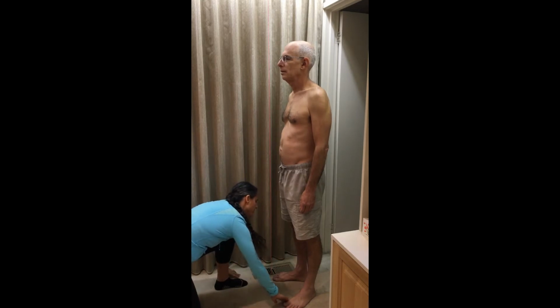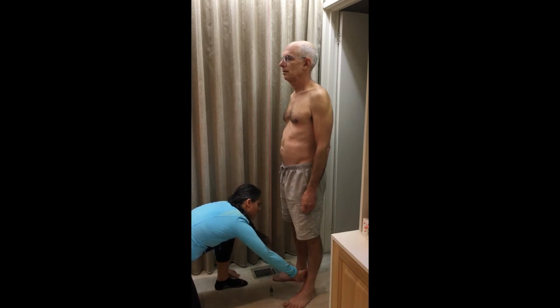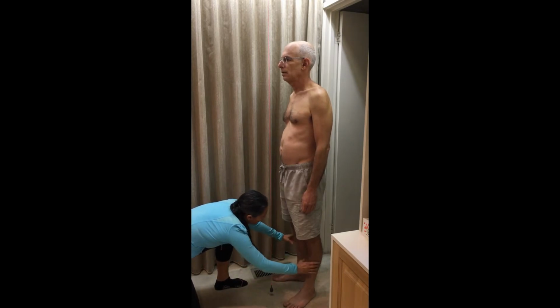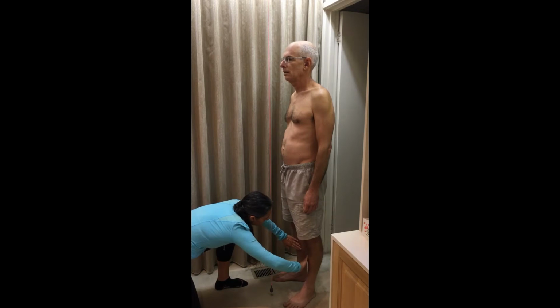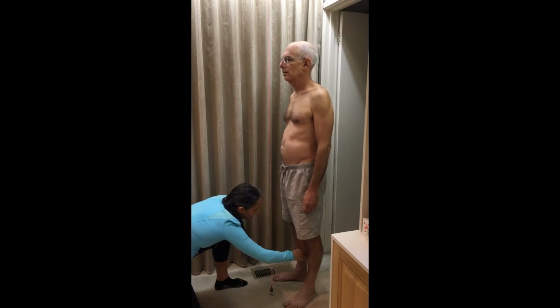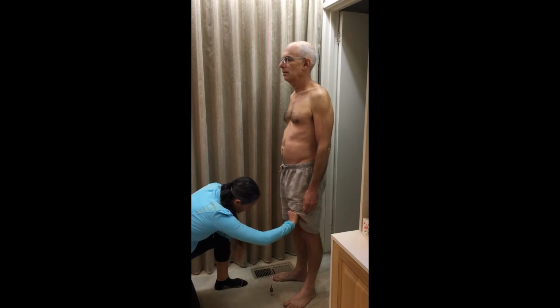Going up to his lower leg, we can see that this pronation actually affects his lower leg and creating an internal rotation in his tibia, which actually affects his femur.